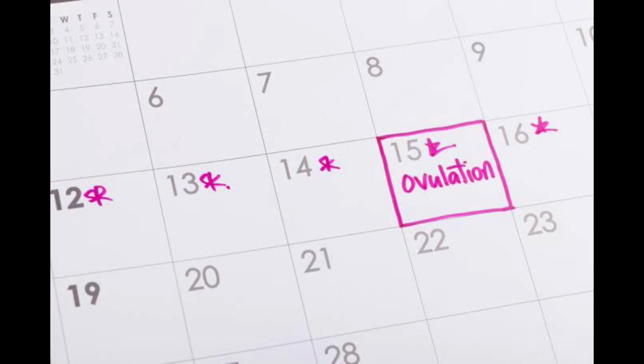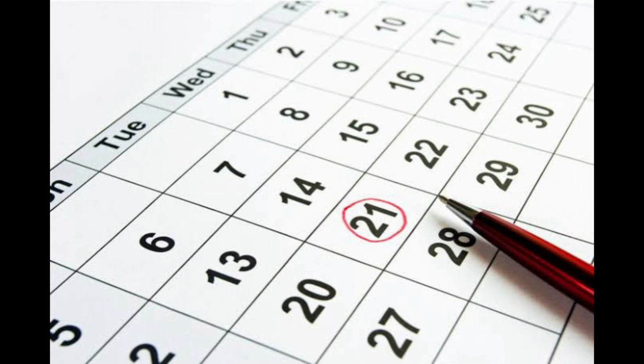So let's get started. We ladies are most fertile within a day or two of ovulation, which is when the ovaries release an egg. But it is possible to get pregnant in the days leading to ovulation, which are known as your fertile days, because sperm can survive for several days inside the female body.